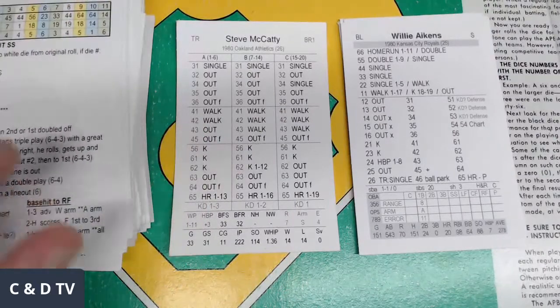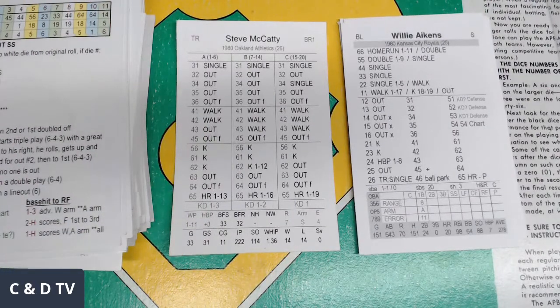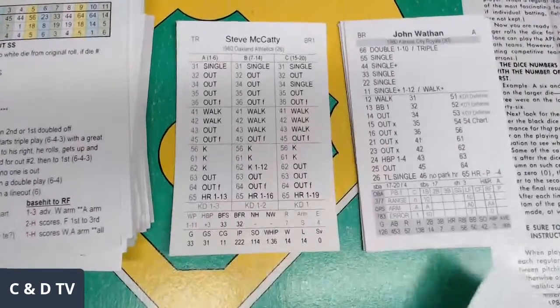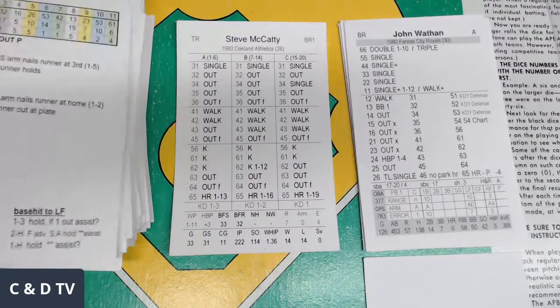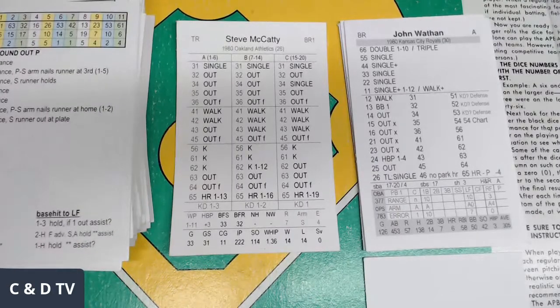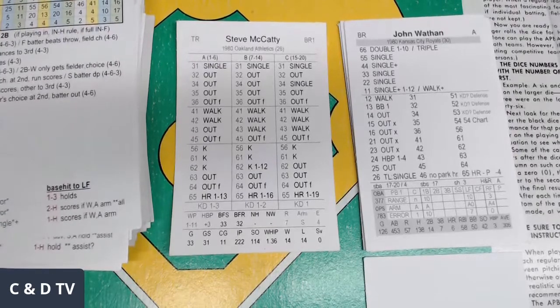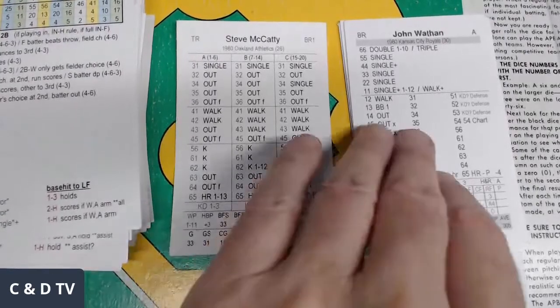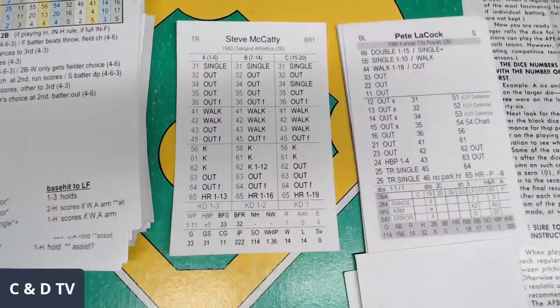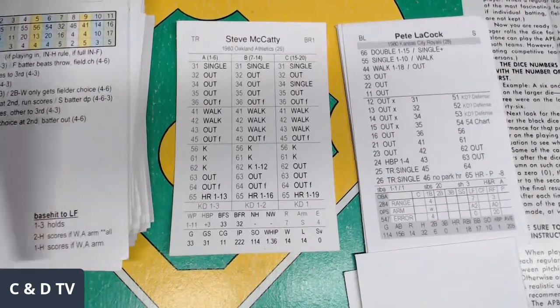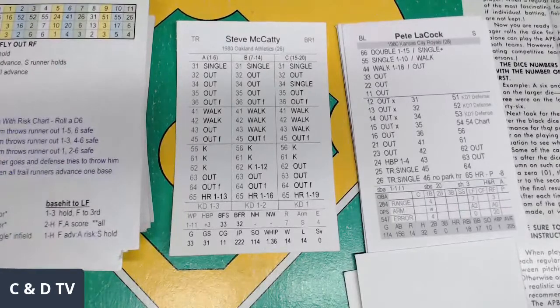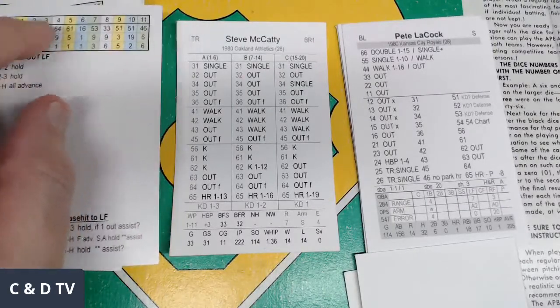Here's Willie Mays Aikens with a 56, and that's going to be a strikeout. Aikens swings at a ball in the dirt. Sinker. I moved away from the hitter. Here's Wathan with the pitch, and that's a 26, and that against a lefty's a single. Against a righty, it's going to be a ground ball to third. Two down, and here is Pete LaCock. And it's a 24. 24 1-4 is a hit by pitch, and it's a 5.